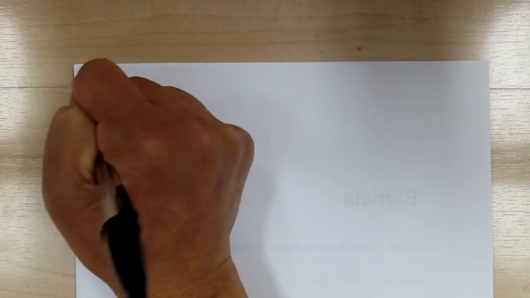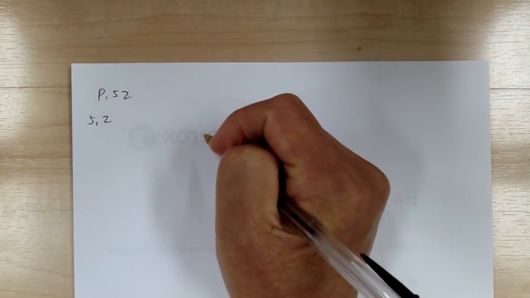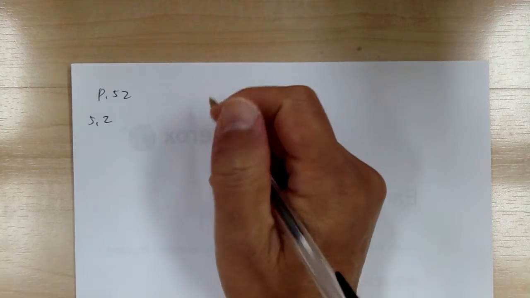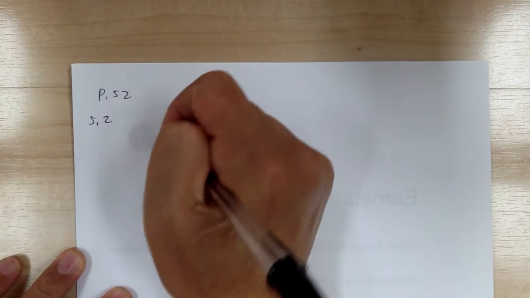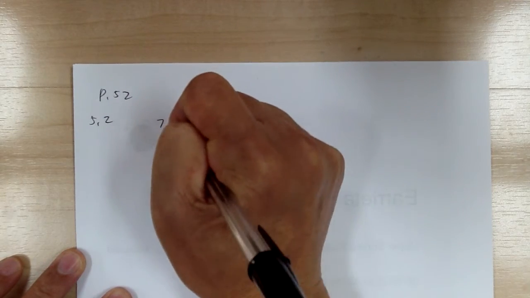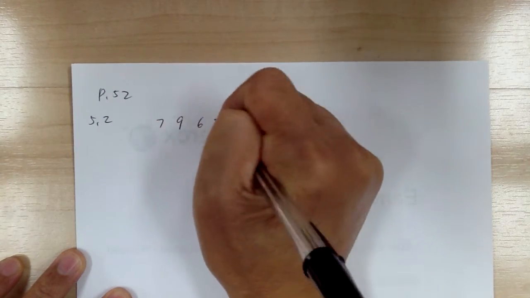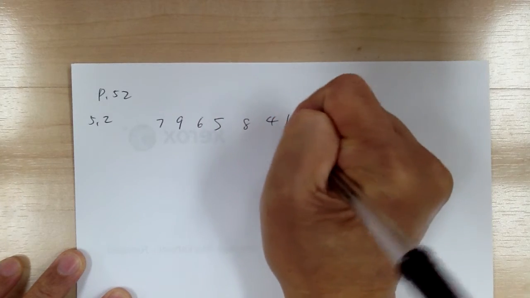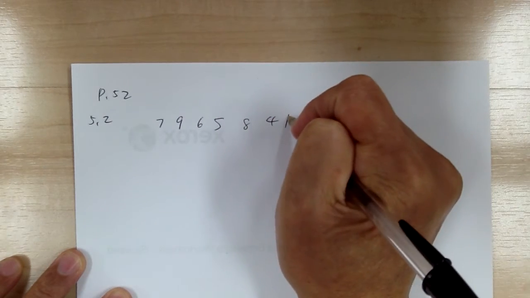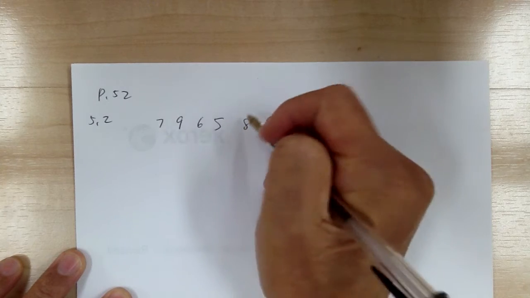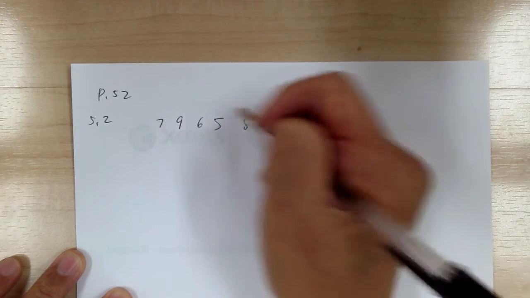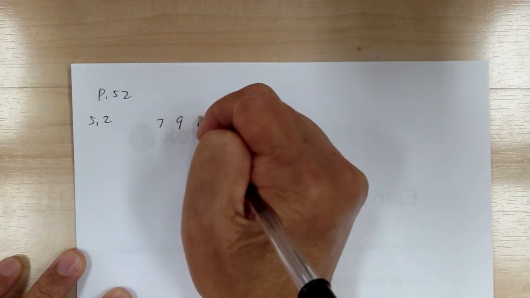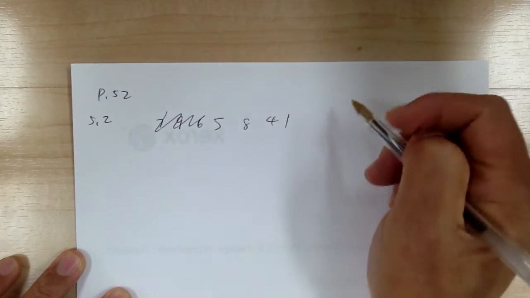Let's go to page 52, and this is section 5.2, and this section is about number bases. So we're used to the decimal system. If you have 7, 9, 6, 5, 8, 4, 1, this is the unit digit, this is the tenth, hundredth, and so forth. This number is kind of long, so I'm just going to forget about this and focus on this part.